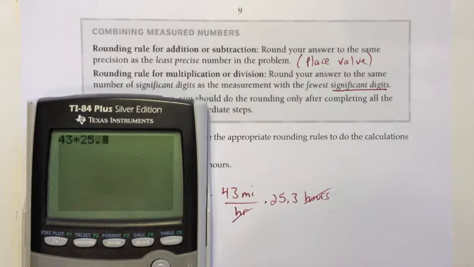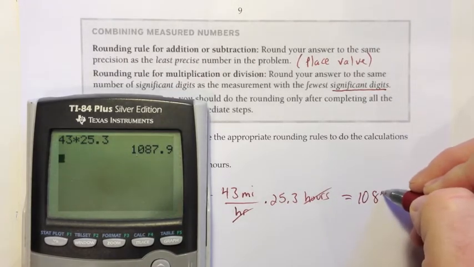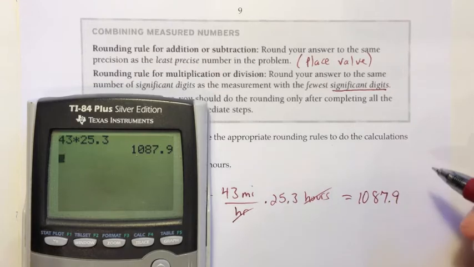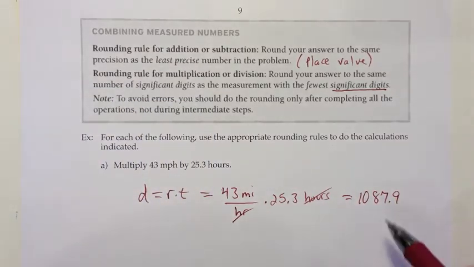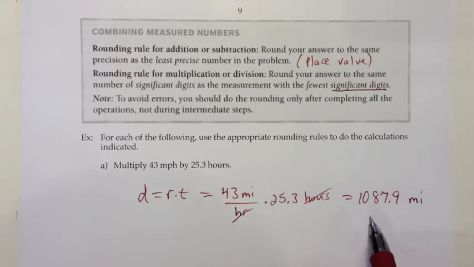43 times 25.3 comes out to 1087.9. And then the question that we'd have is how we should write it, or should we round it? And this would be miles, by the way. And according to these rules, we should round it.